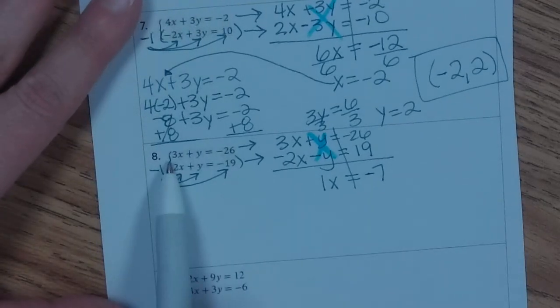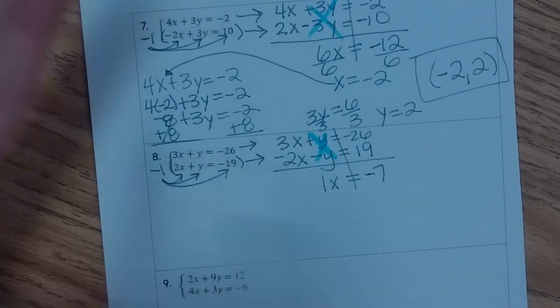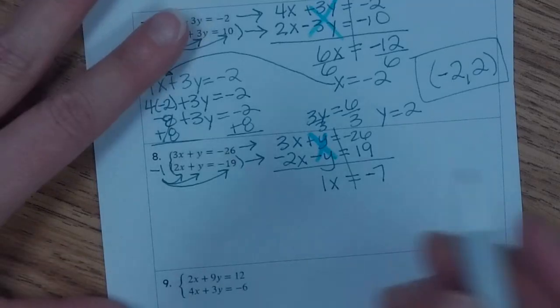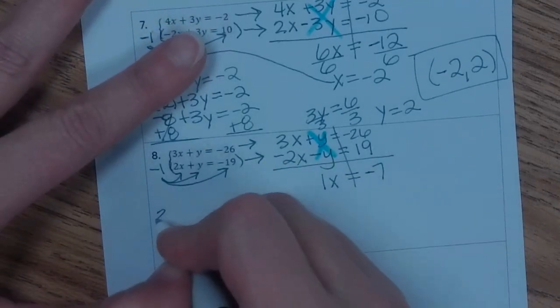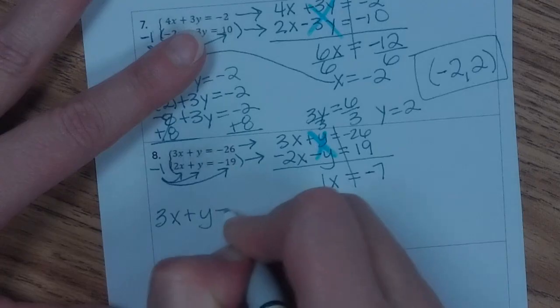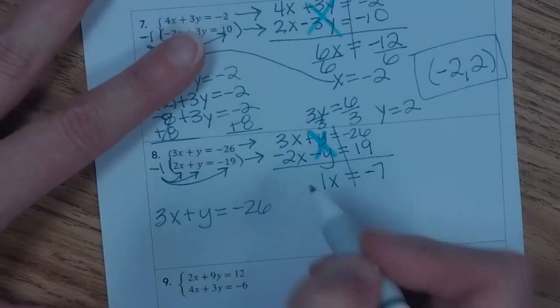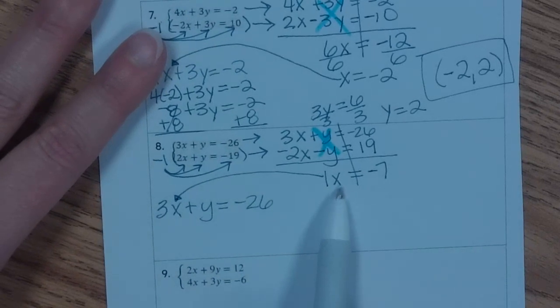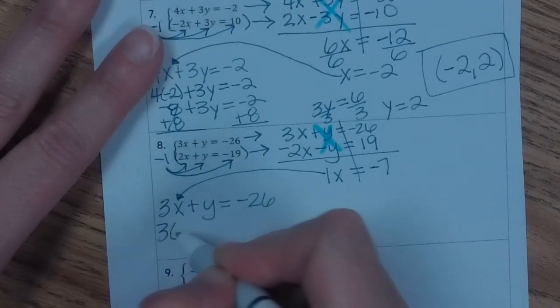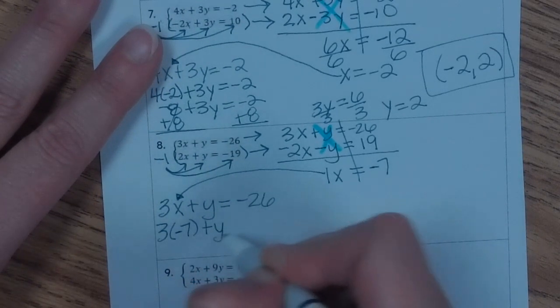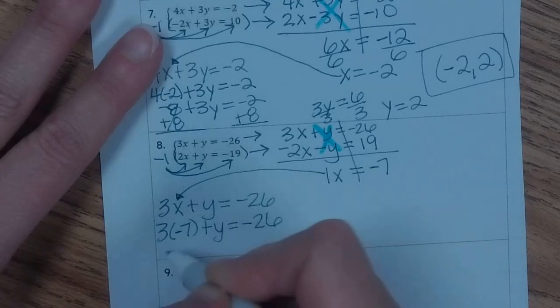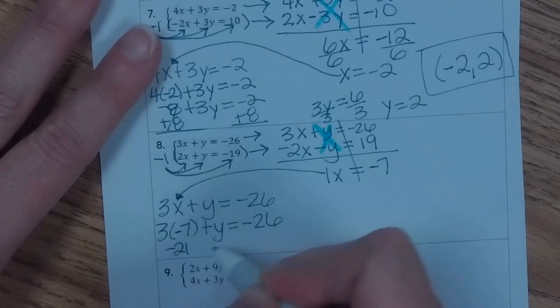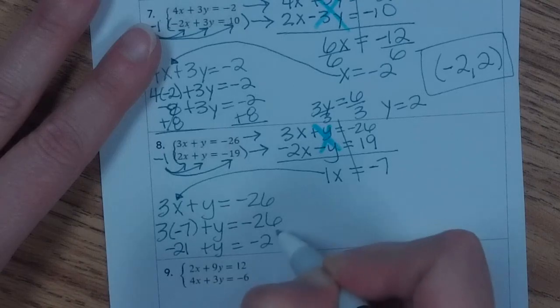Now I just pick one of these equations. Sure, the top one. The bottom one's fine too, but I'm going for the top one this time. 3x plus y equals negative 26. We're putting in that negative 7 instead of our x. So that's negative 21 plus y equals negative 26.